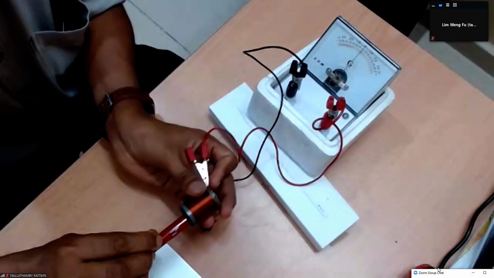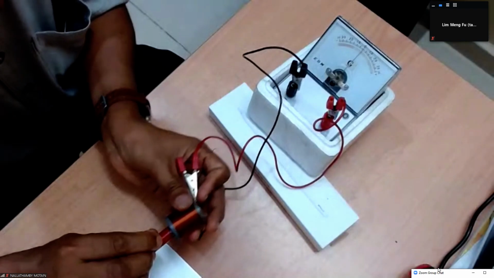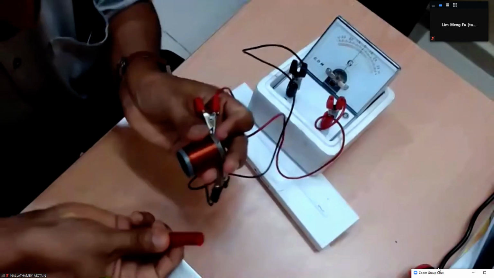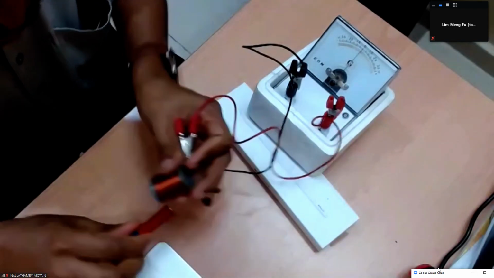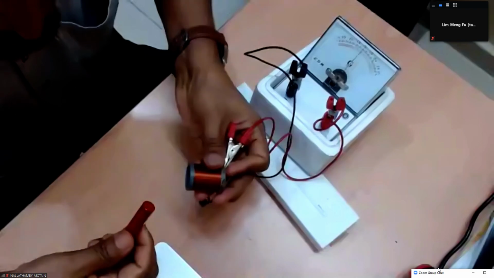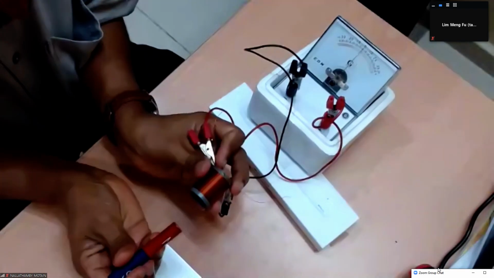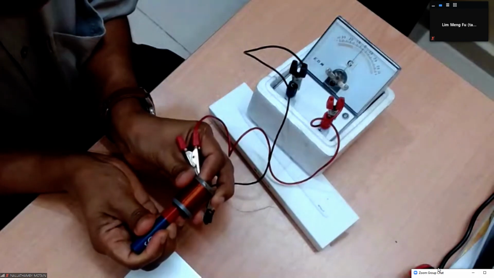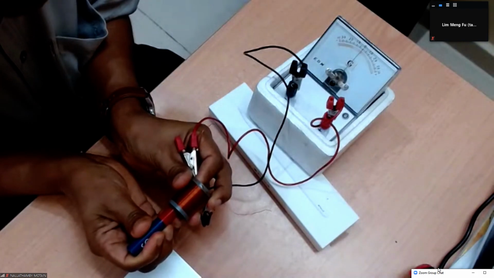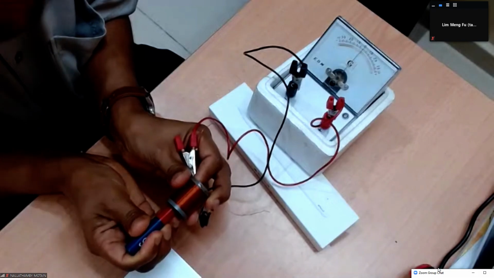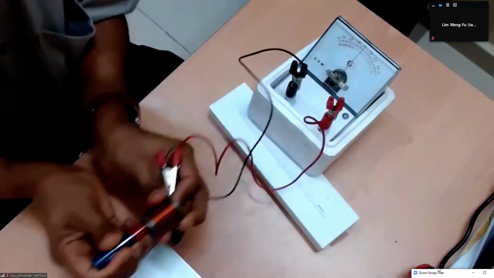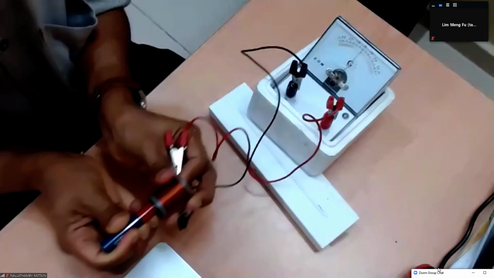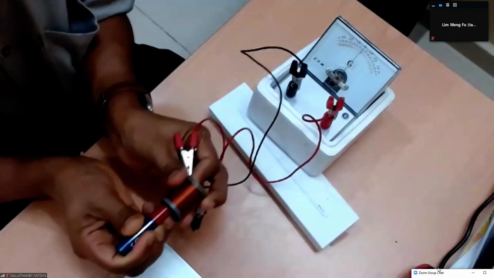Got deflection or not? Yes, got. That means either the magnet or the solenoid must move. Then current is induced. Now look at this. If the magnet is inside, is current induced? No, because it is not cutting the magnetic flux. No current induced. If I move both together, is there deflection? No, no current induced.